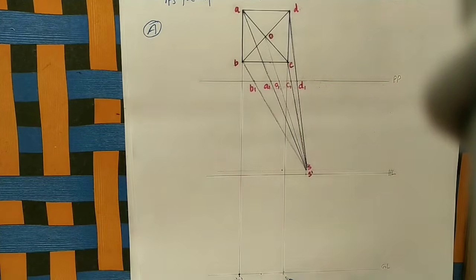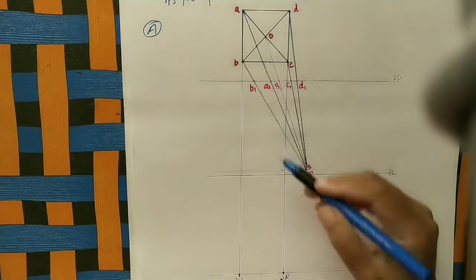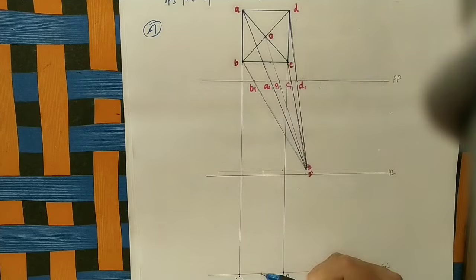Like this. Here this point is C and D, C dash, D dash. After getting all these points, at apex also do the projector line up to here.